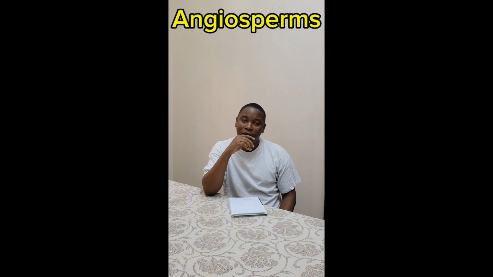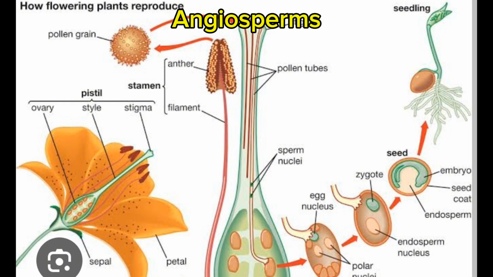Now, if on the same flower you have reproduction or pollination occurring, we refer to that as self-pollination. And if it is different flowers, you have flower A pollinating or reproducing with flower B, we refer to that as cross pollination. Now, this is important because the male gamete, which is the pollen grain, is able to move from the male organ, which is the stamen, and find its way to the stigma, which is the female organ of the plant. This is important to know.